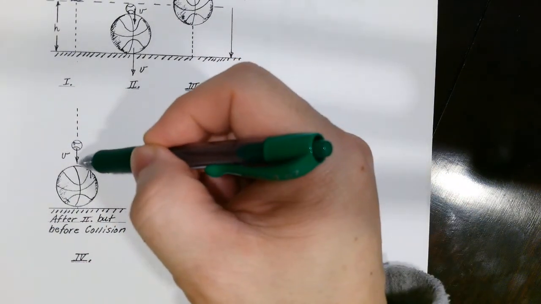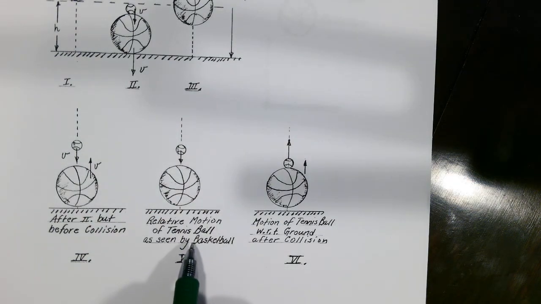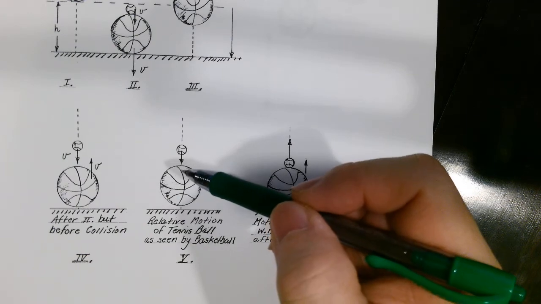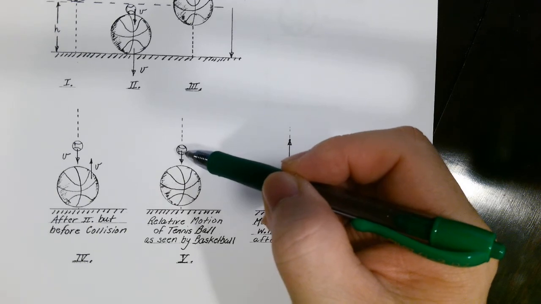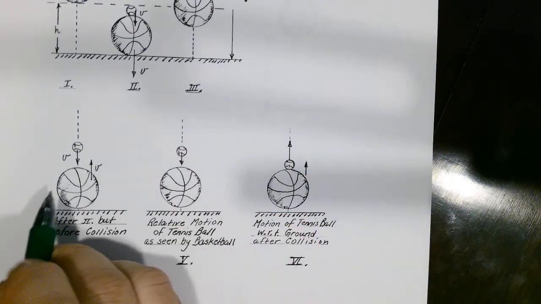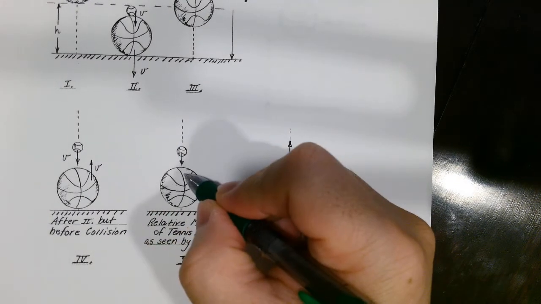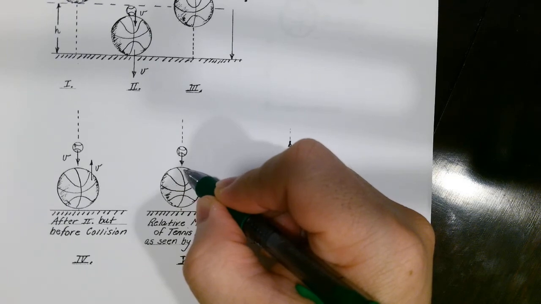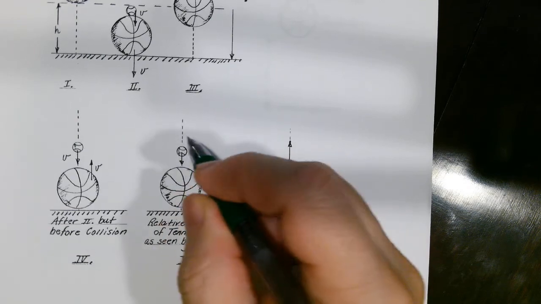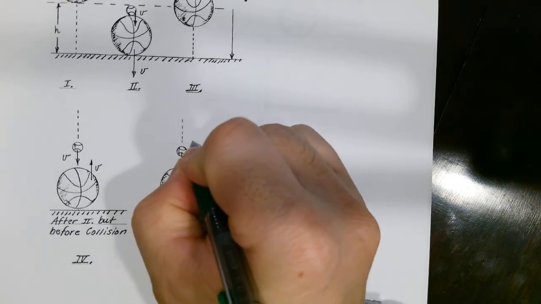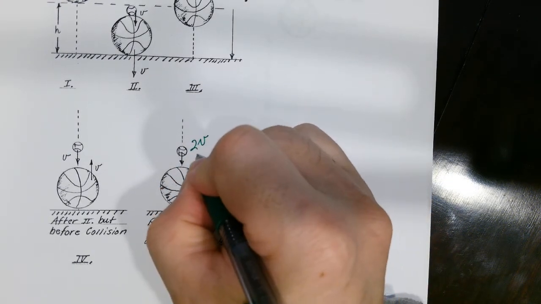So when this changes relative motion to the tennis ball, as seen by the basketball, this is coming at twice the v. Because if you are standing here, watching the tennis ball come down, and the basketball is going up at v, this tennis ball is going to look like it's coming at 2v relative to the basketball.